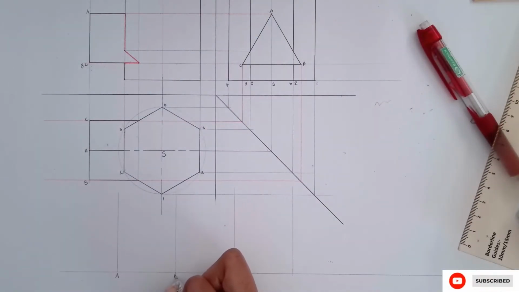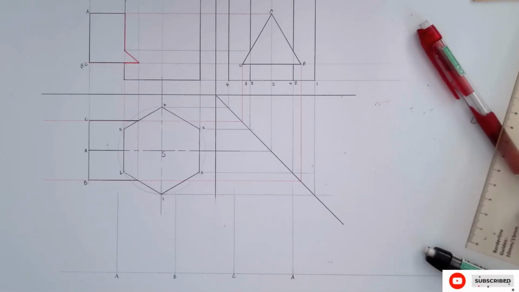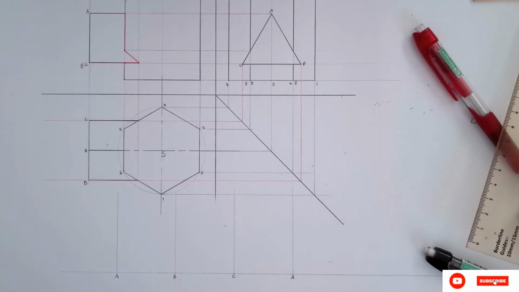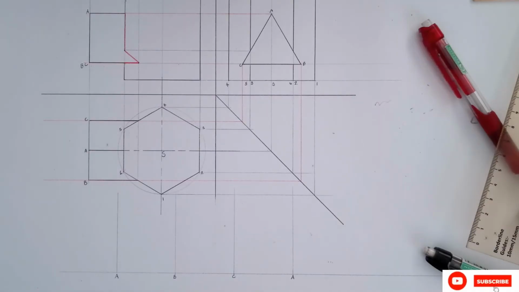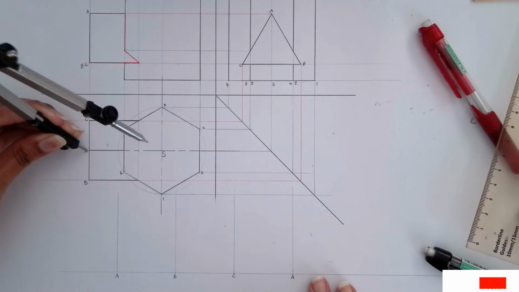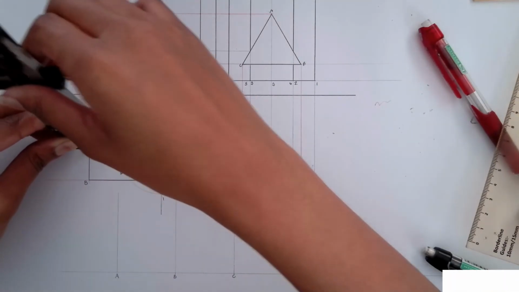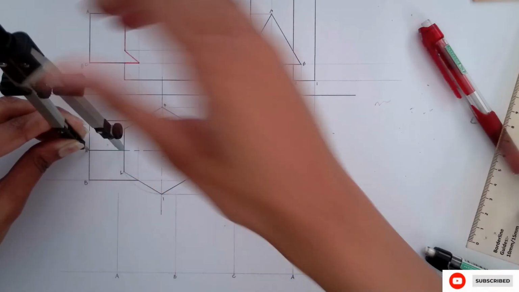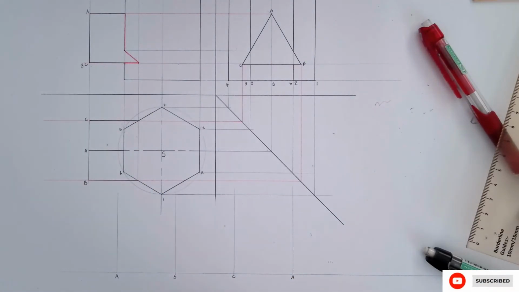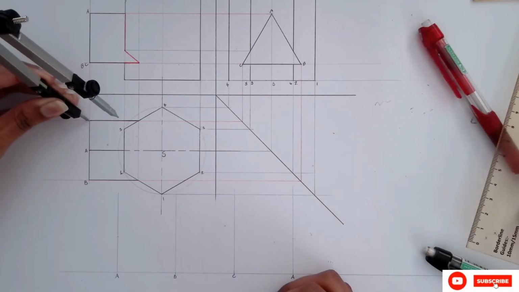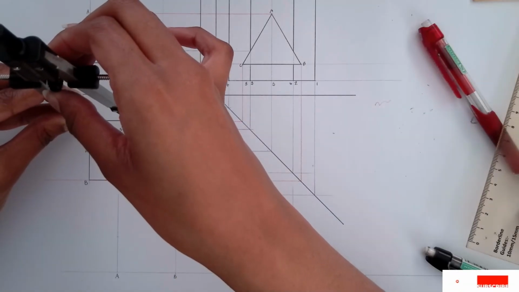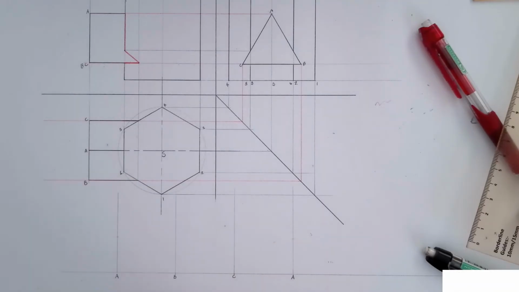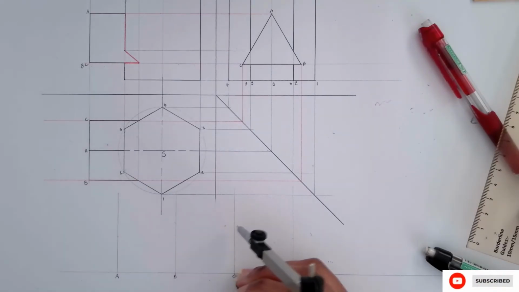Once you've marked it, then you will label your points B, C, then back to A. You will now use the top view to get the true height of your triangular prism. So you'll open your compass, get the distance, and then go to A and mark it. Do the same for B and C since they are the same height. Get the distance and then mark it as well.